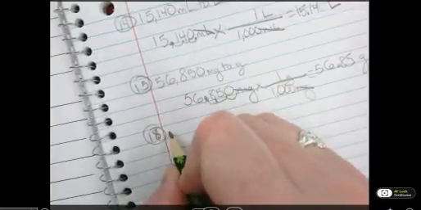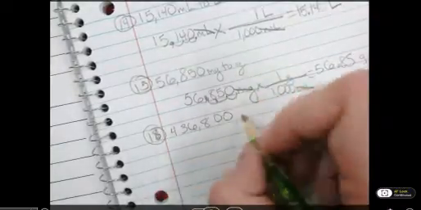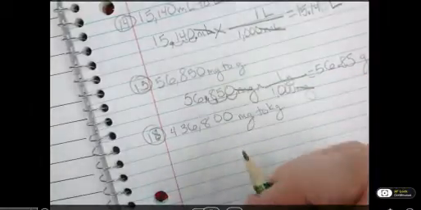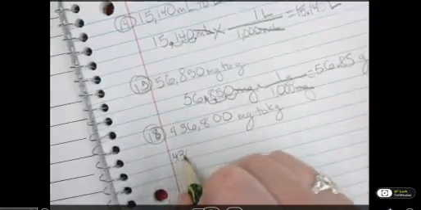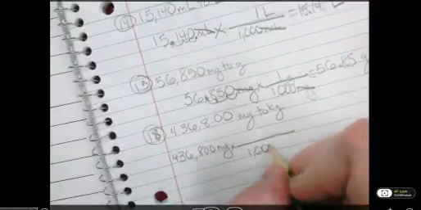All right, I'll do one more doubler. I'm going to do number 18. 436,800 milligrams to kilograms. On this one, you're going to start with 436,800 mg times 1 gram over 1,000 milligrams.